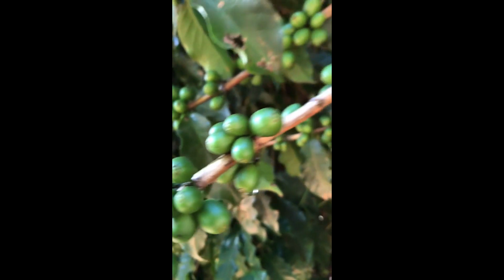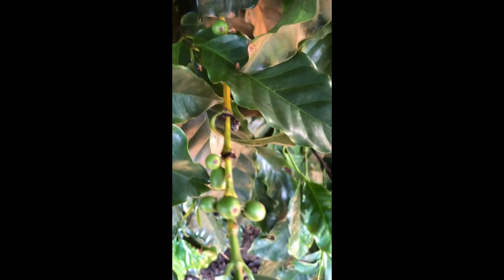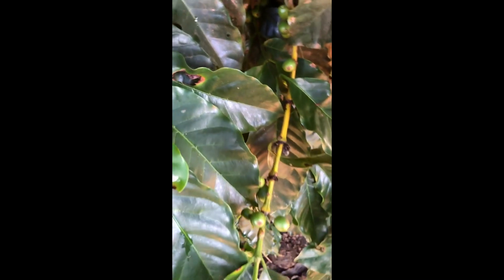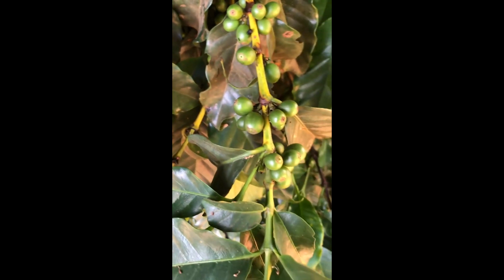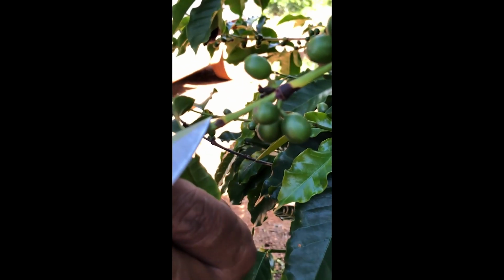These are full, and then as you go along, you could see all this was aborted fruit. So they thought they had the crop, but they don't. Not all of it. Explain the differences here, what we're looking at.